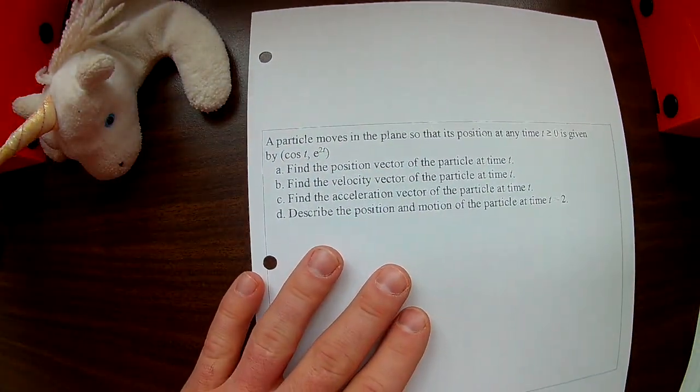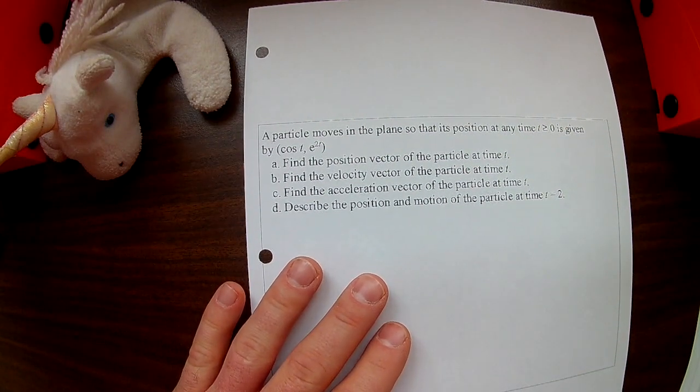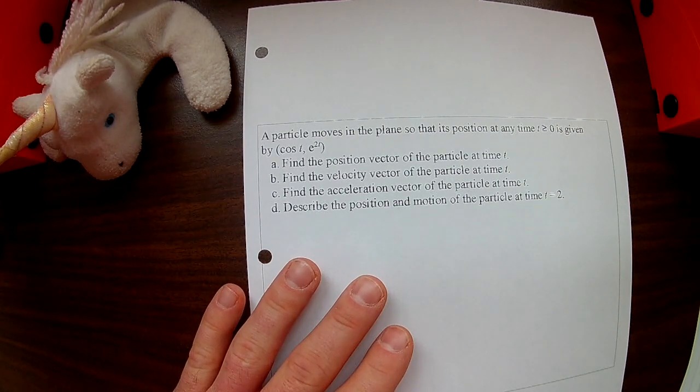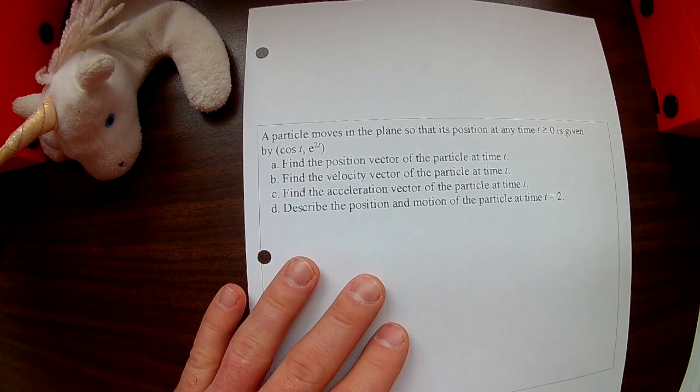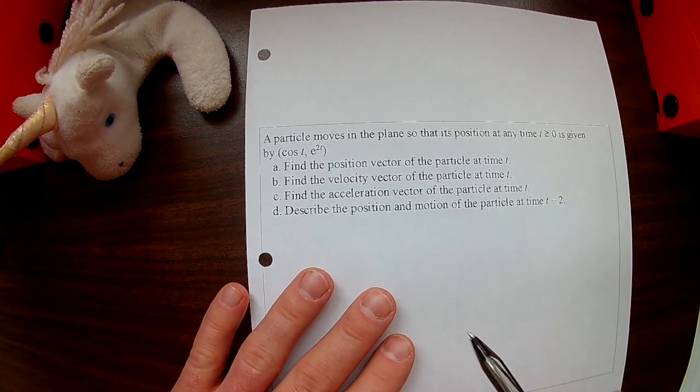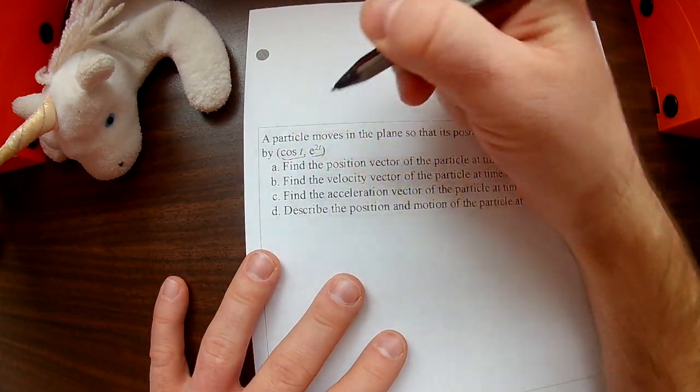Look in here, we've got a particle that moves in the plane, so its position at any time t greater than or equal to 0 is given by cosine of t, e to the 2t. Find the position vector of the particle at any time t. Well, the position is just a vector, those functions.